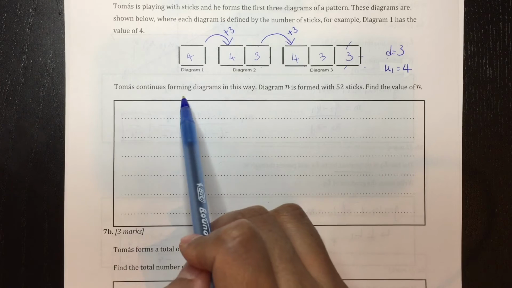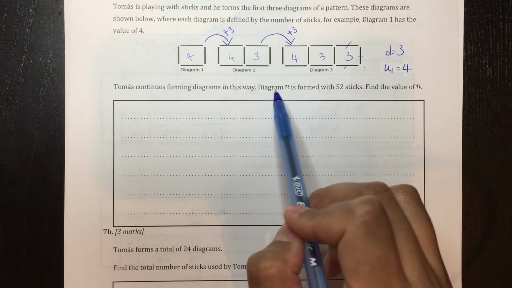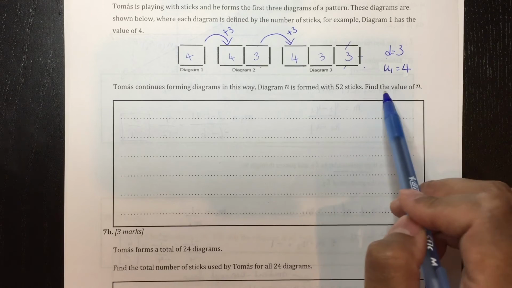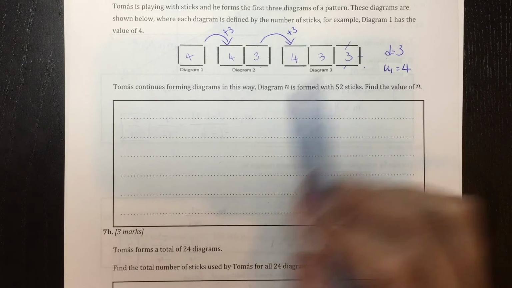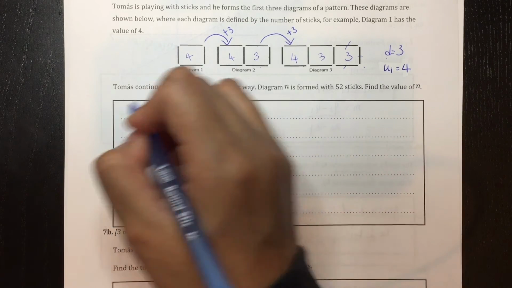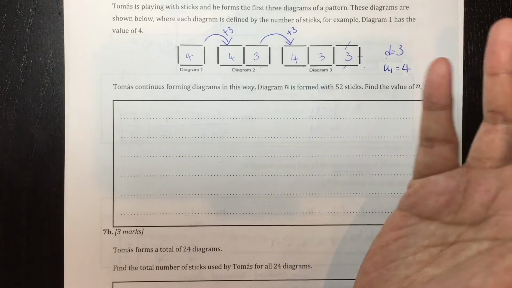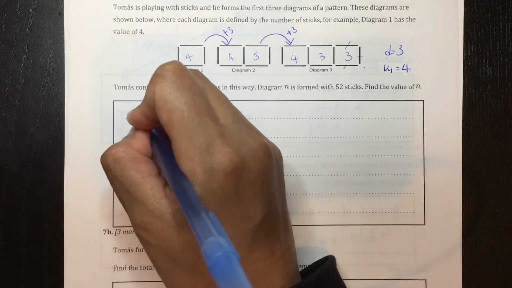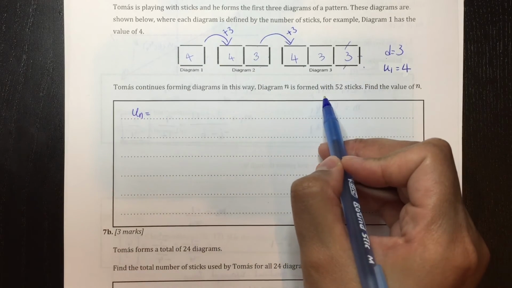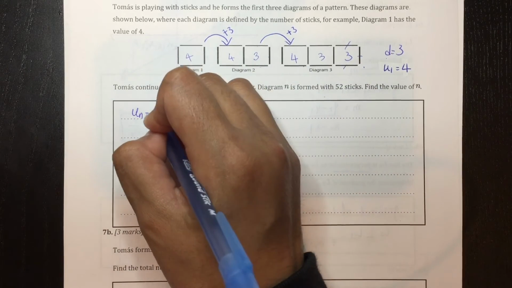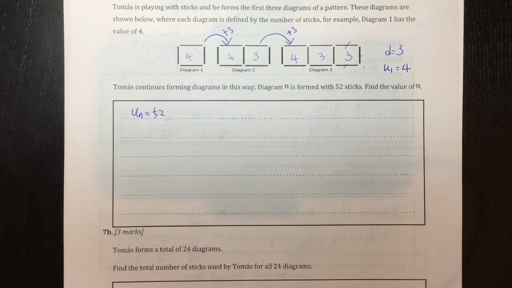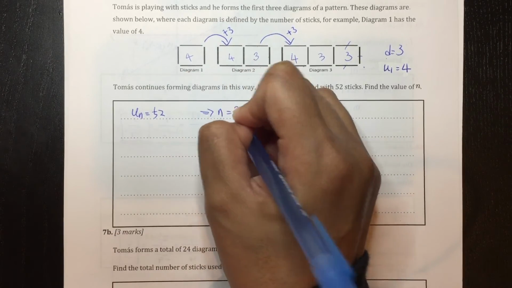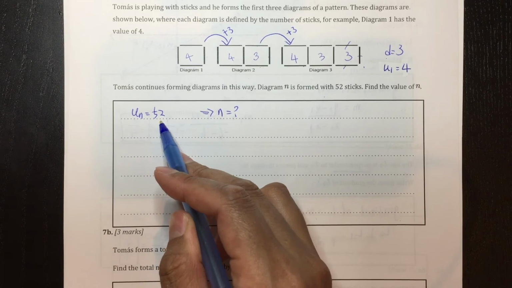Thomas continues forming diagrams in this way. Diagram n is formed with 52 sticks. Find the value of n, right? So diagram n means we don't know which term it is, right? So it's going to be un, and we do know that it has 52 sticks. So un is equal to 52. We need to identify our n value for this case, okay?